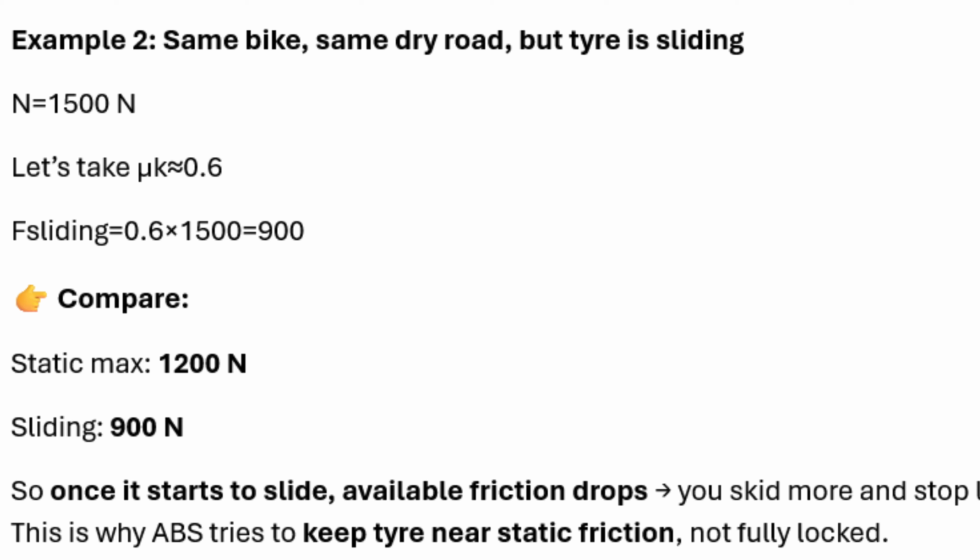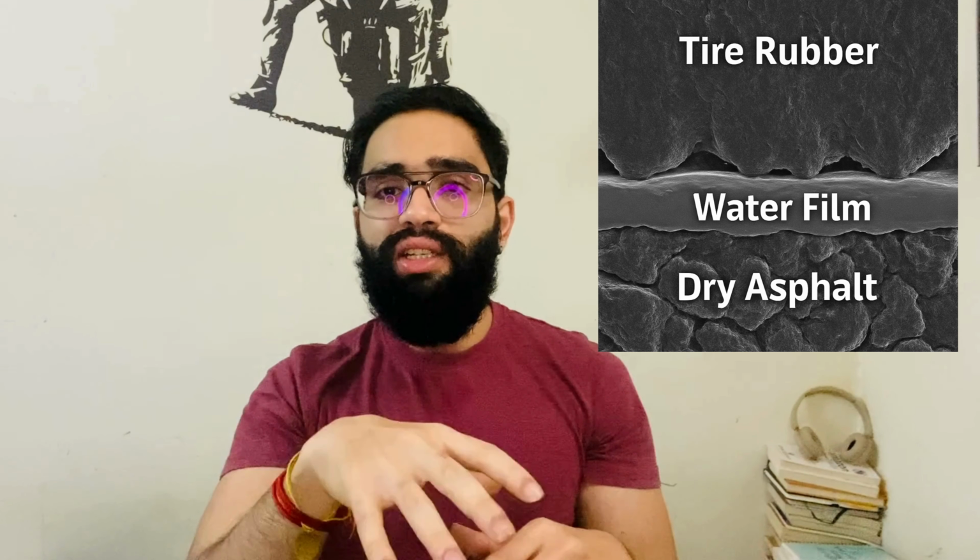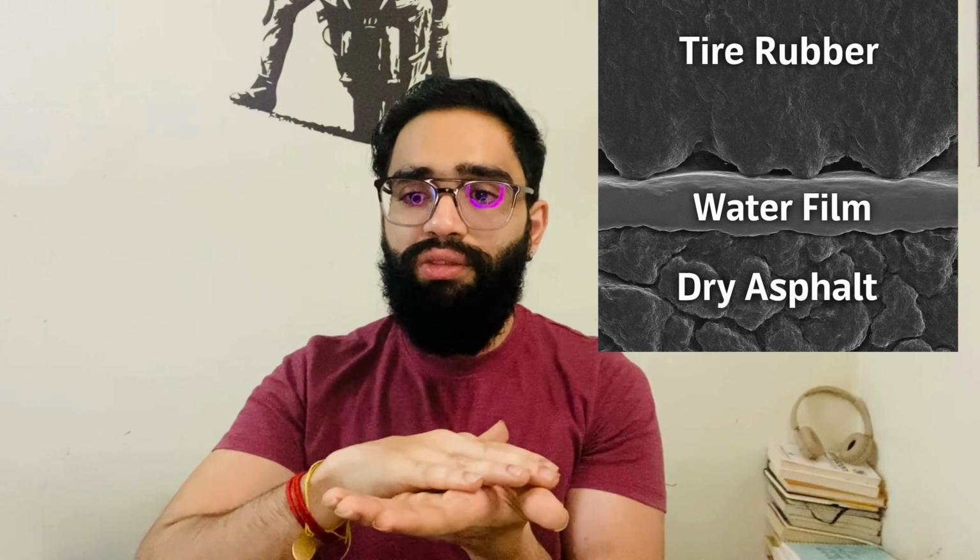Why is this happening? On wet asphalt, whenever it is raining or there is any water on the surface, the water forms a film on the surface of the dry asphalt. This film acts as a coating in between your tire and the road surface, which reduces the interlocking behavior between your tire and molecules.